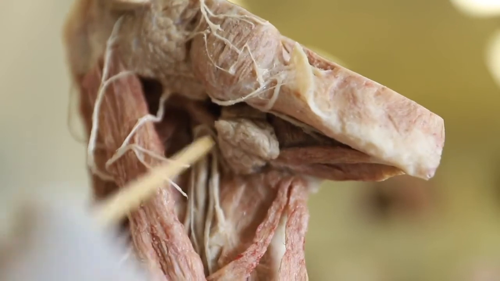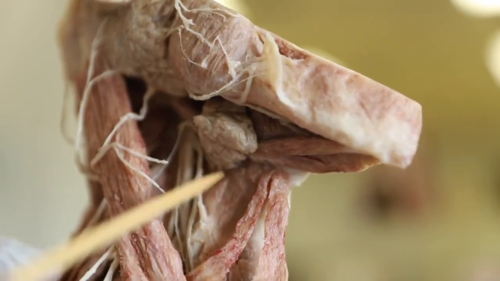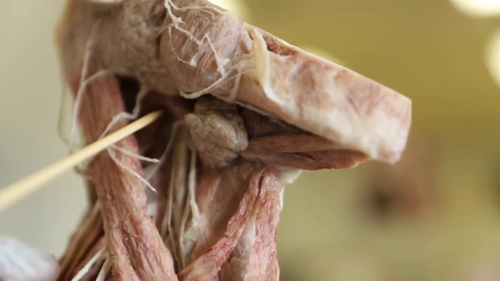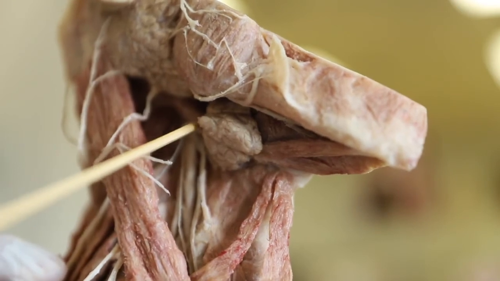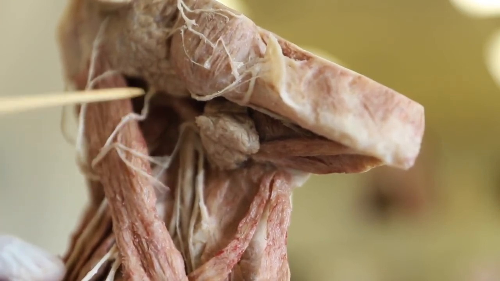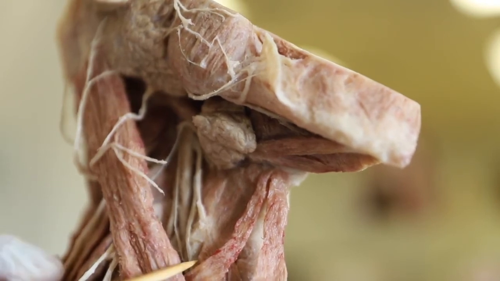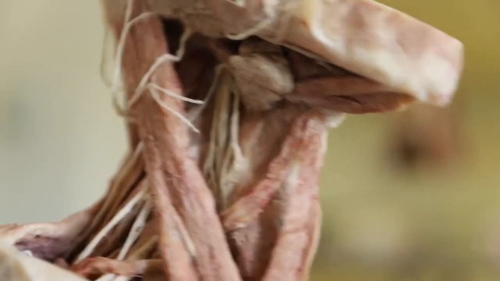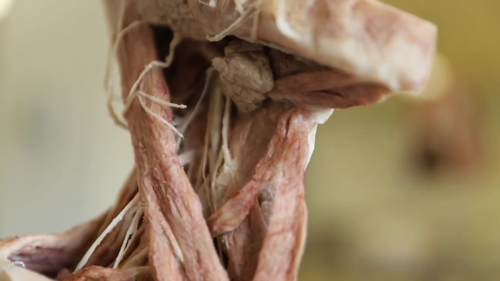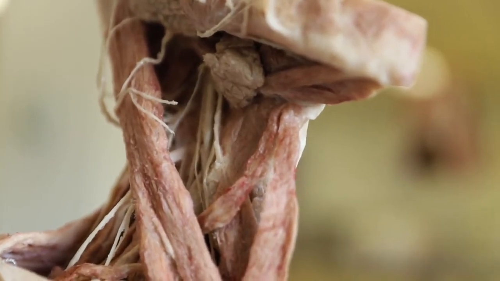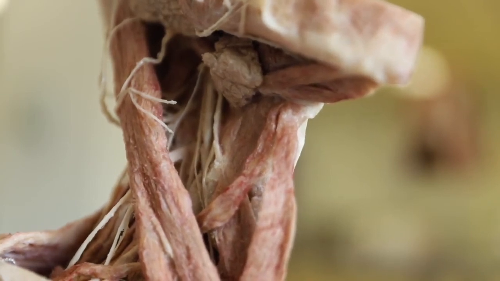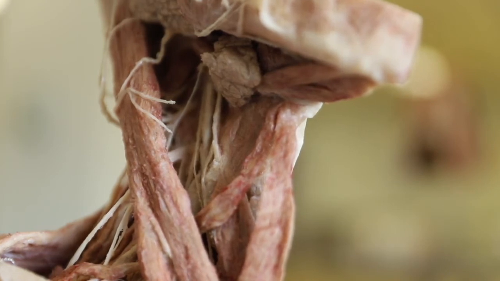The third triangle here is the carotid triangle. The carotid triangle is bounded by the posterior belly of digastric, the anterior border of sternocleidomastoid, and the superior belly of omohyoid. The floor of this triangle is mainly formed by hyoglossus and the middle and inferior constrictors of the pharynx.